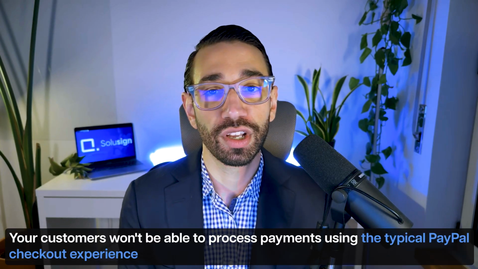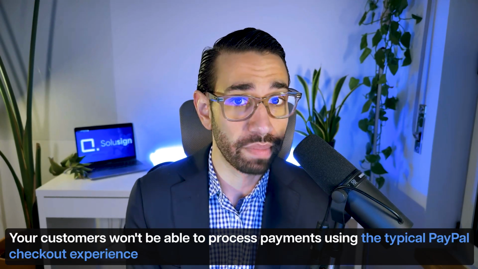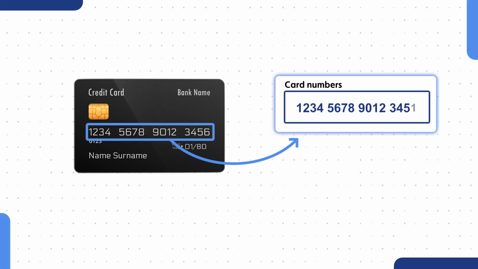Now, the first thing that you need to know is that your customers will not be able to process payments using the typical PayPal checkout experience where you just enter a name and email for your PayPal account. That won't work this way. Your customers will still need to enter their card numbers. So they're not using their PayPal account to process the payments.